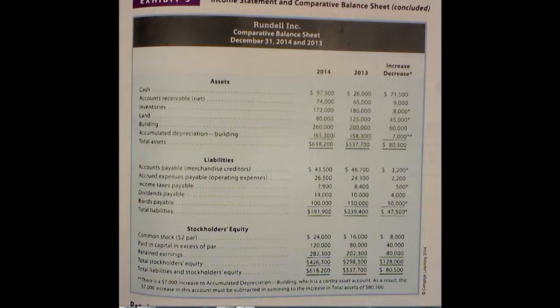Hello Business 202. This accounting video illustrates the purpose of the statement of cash flows. We are discussing Chapter 16, and the illustration that you see on your screen, the Rundell Inc. Company, is on page 731 of your text.